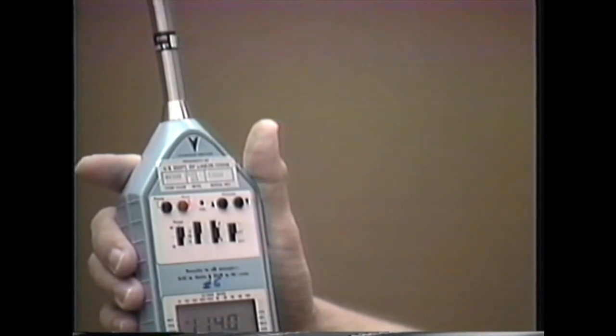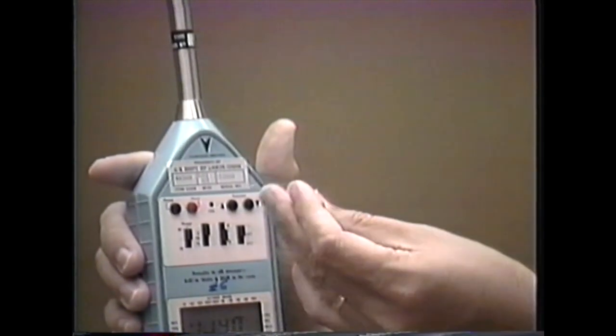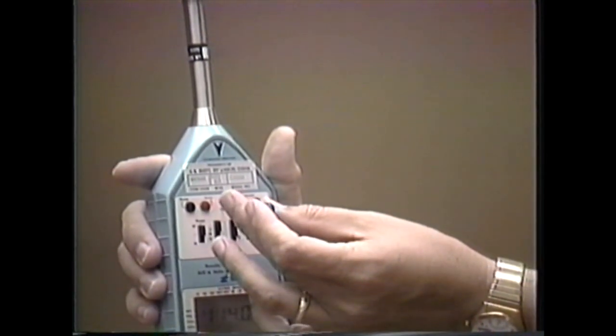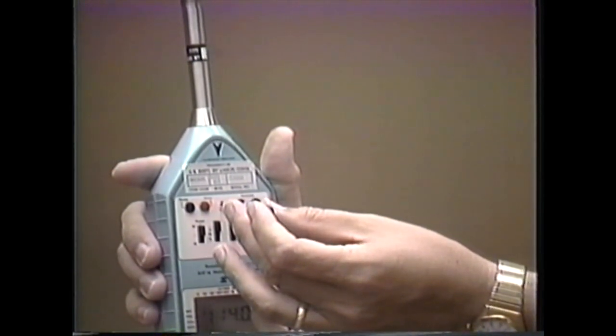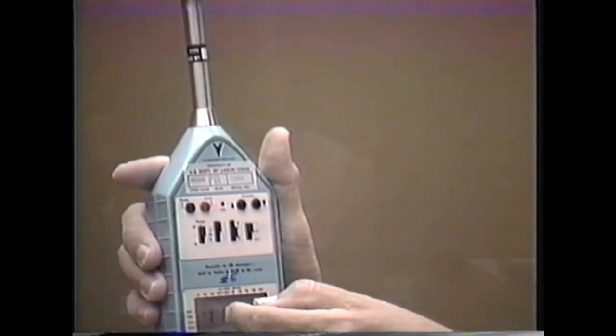If I did not get a reading of 114.0, I would take a screwdriver and carefully insert it where it says CAL in the middle of the face and turn the screw in there until I got as close to 114.0 as I could possibly get, and that would constitute the calibration of this instrument.